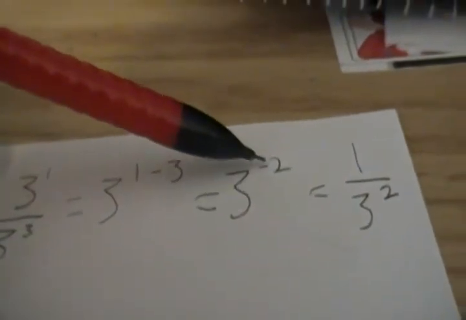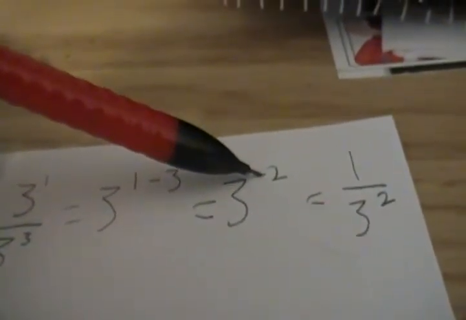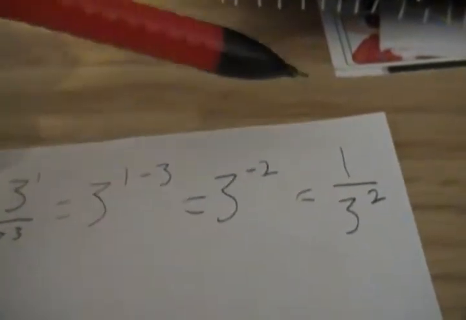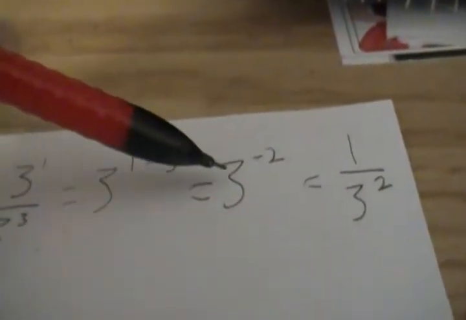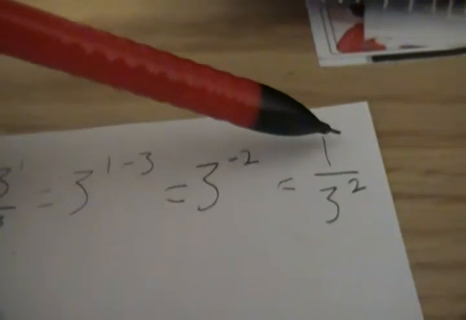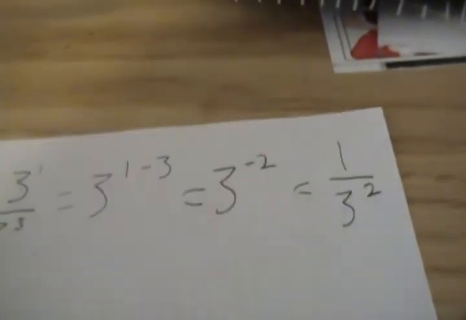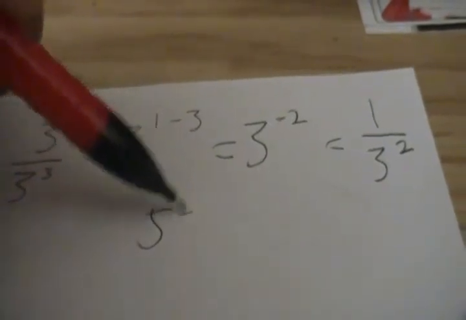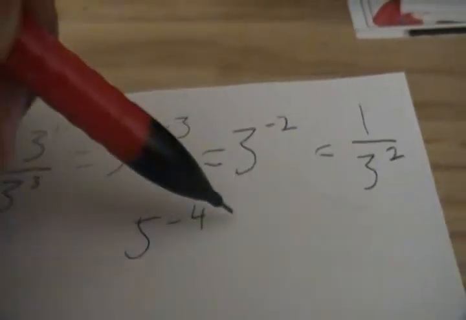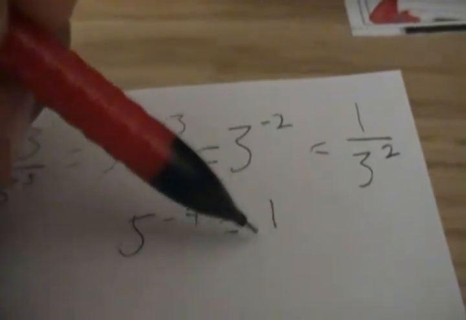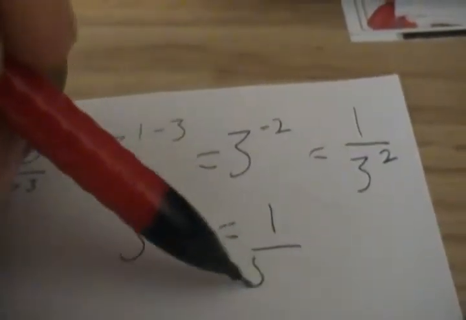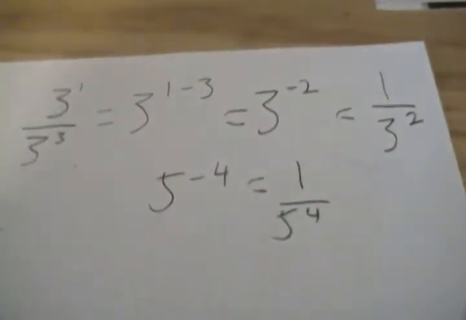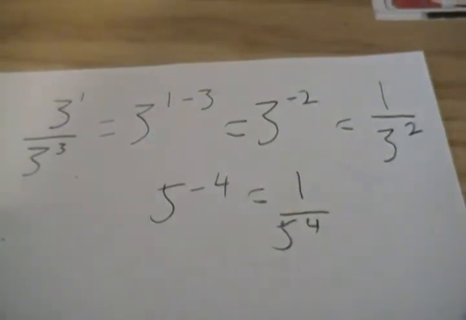So if you ever have a negative exponent, it turns into a fraction. For example, 5 to the negative 4th power would equal 1 over 5 to the 4th power.